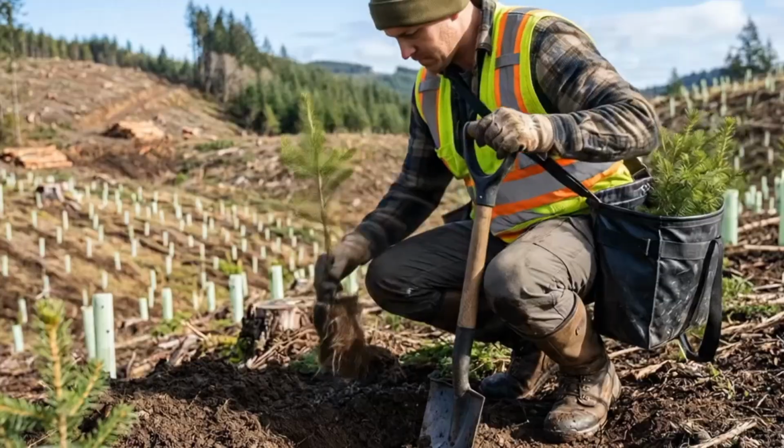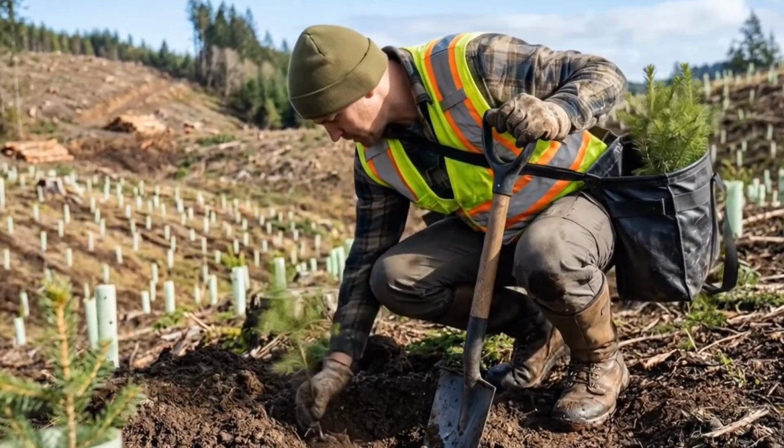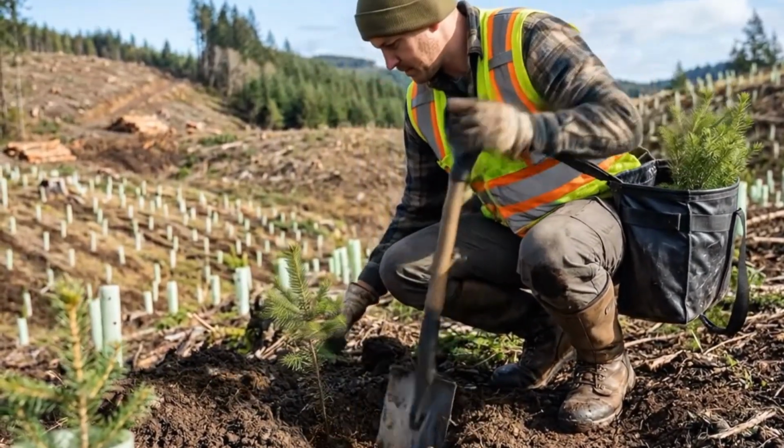Sustainable forestry practices are also important. In many places, new trees are planted to replace the ones that were cut.